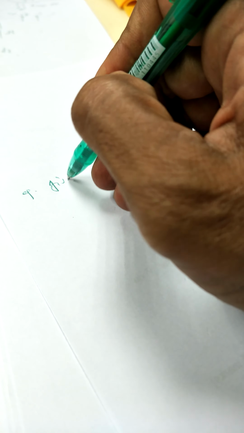Okay. So another problem that we could think of: given that F is conservative, the previous case, where we have shown that F is (y squared z cubed, 2xyz cubed, 3xy squared z squared).